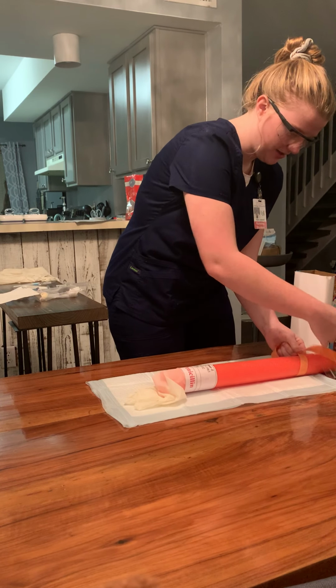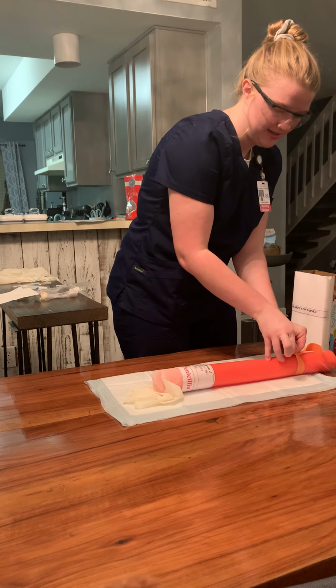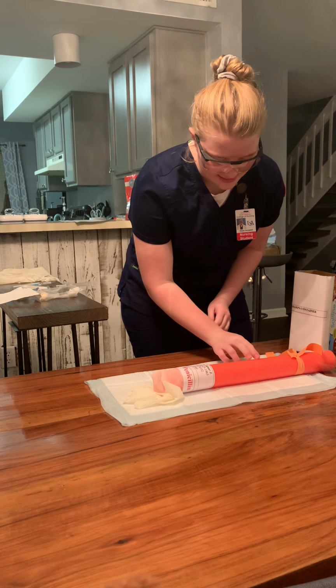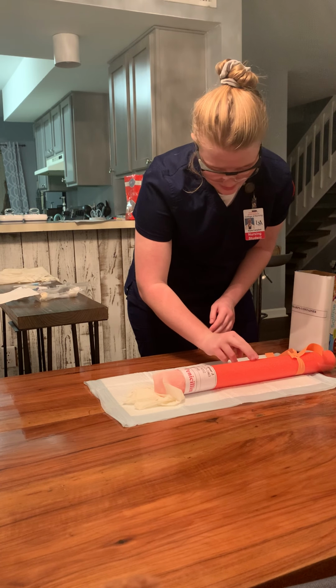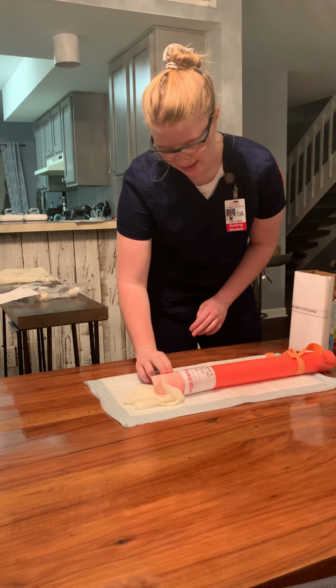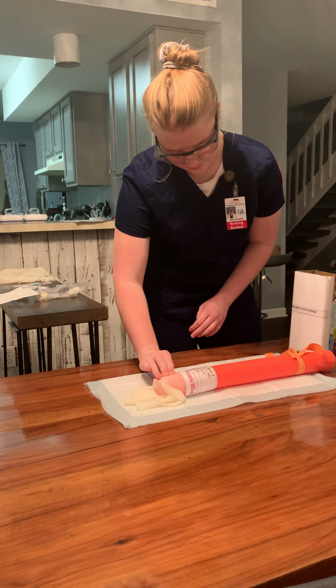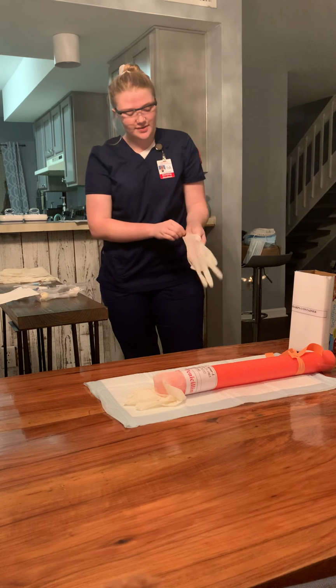And I would like to note that I do have my arm secured. If you hear any crinkling, it is from that. And so now I would assess the vein that I want to use, and then check the radial pulse. Okay, and now I would apply my clean gloves.